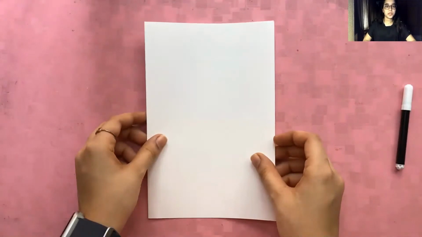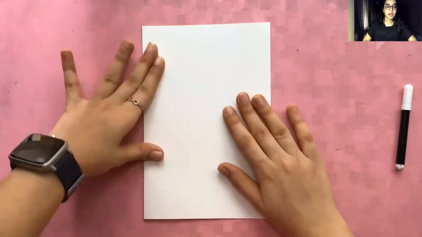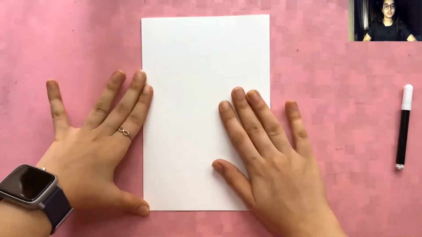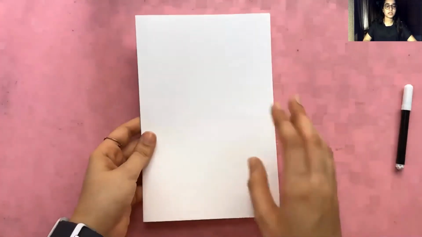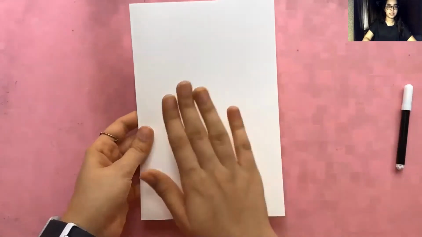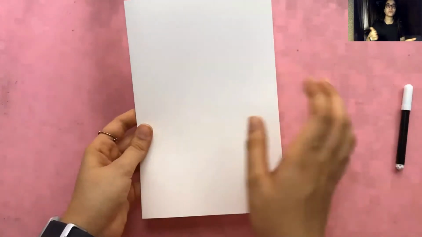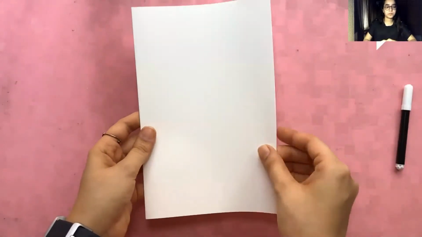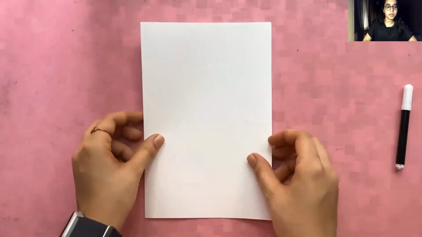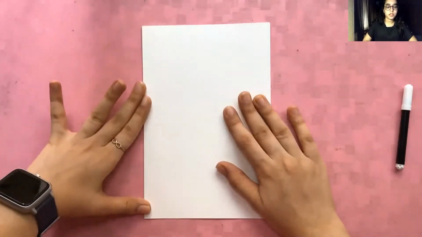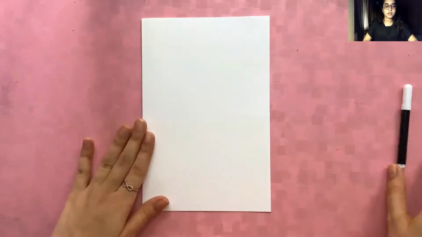The opening should be on the right side, and just make sure that I repeat this process. The opening should be on the right side. So your card should open on the right side. Okay, awesome. So we have just made this sheet fold into half and we have a rough base ready for our greeting card now.